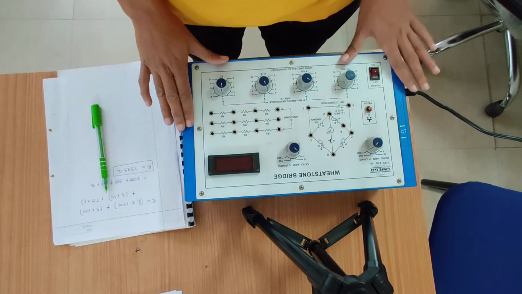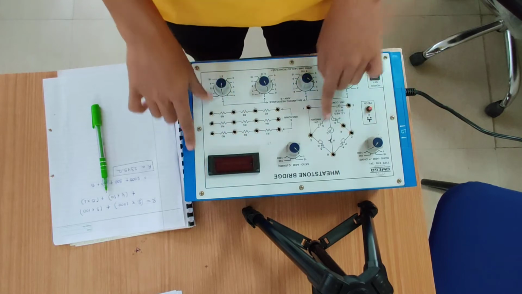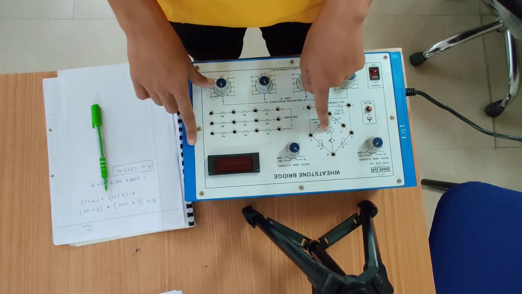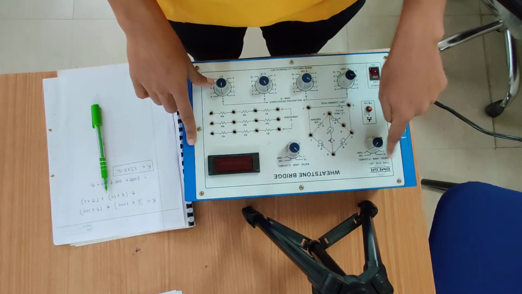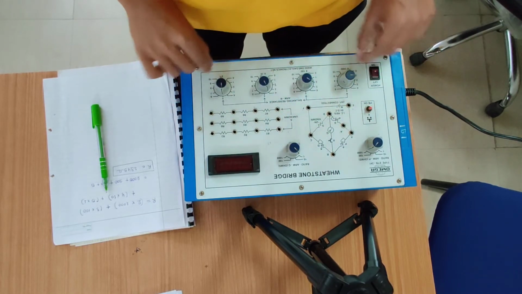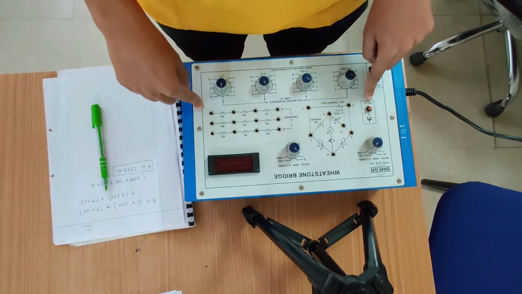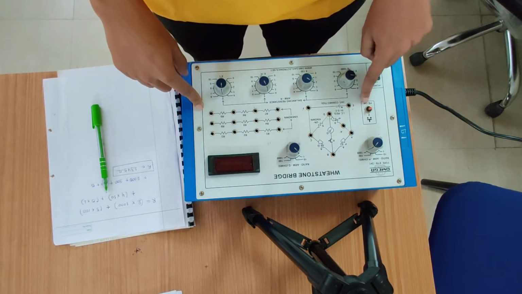This is a simple circuit configuration. This indicates the galvanometer value, galvanometer indication. This is for P, this is for Q, this is for S, and this whole part is for the value R. Here we have a push button switch, push to on switch.